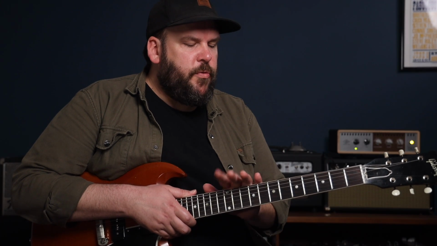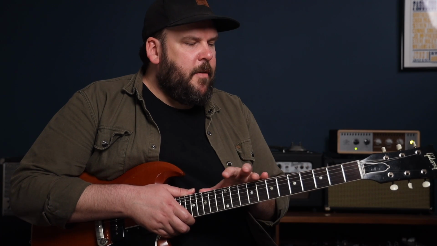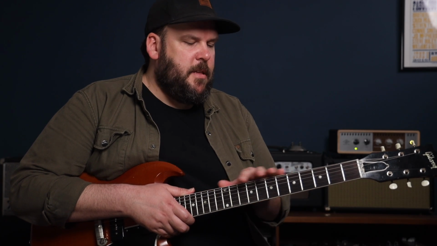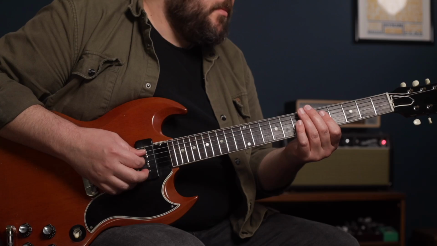So I'm going to play a very similar example but moved up the fretboard, and this will start to demonstrate a little bit about what the CAGED system is and how we can move these triads and scale patterns around the fretboard.